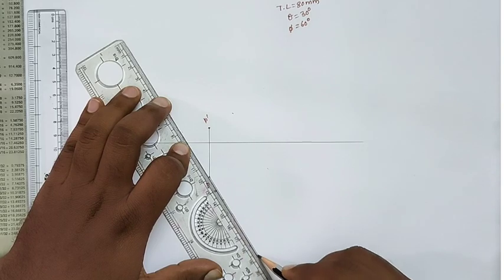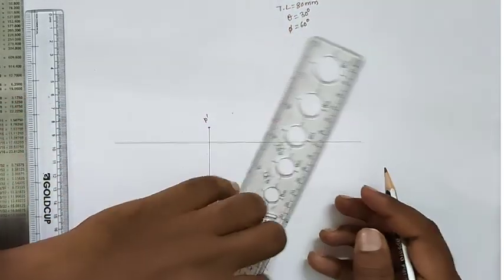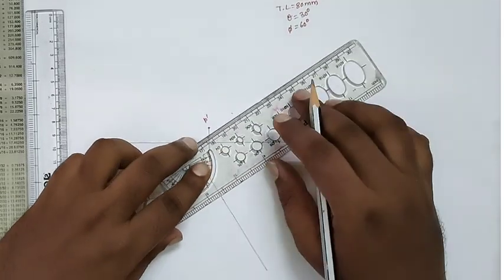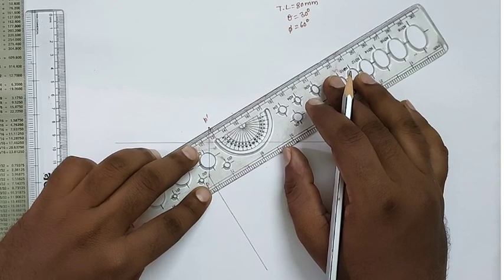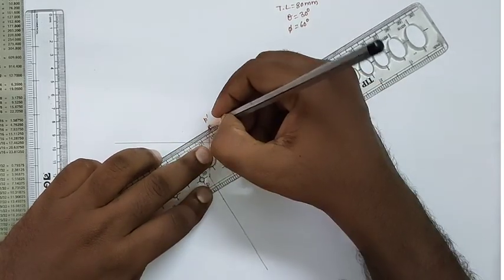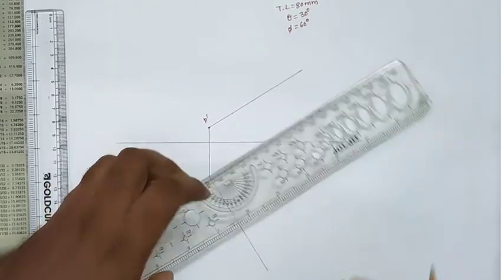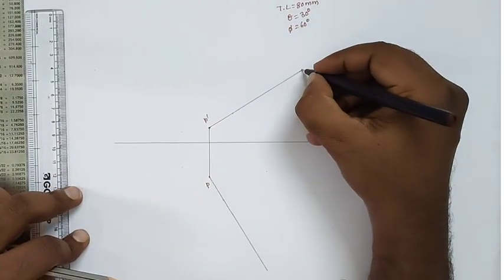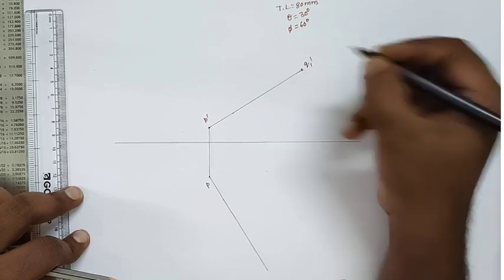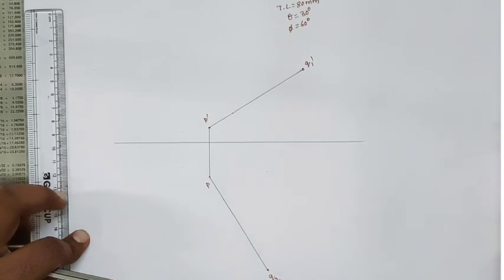In this direction also you can take 80 mm with an angle of 30 degrees. So here I am locating this point as Q1 dash, and here I am locating this one as Q2.